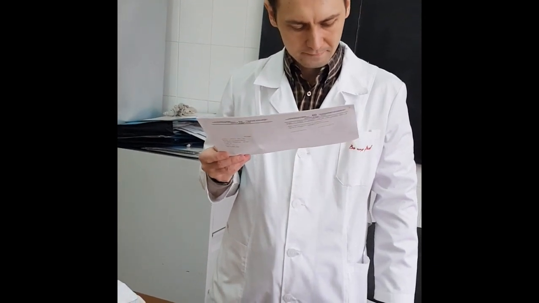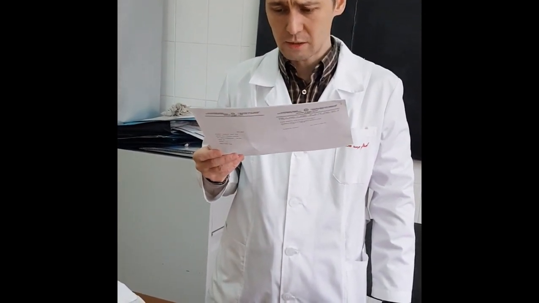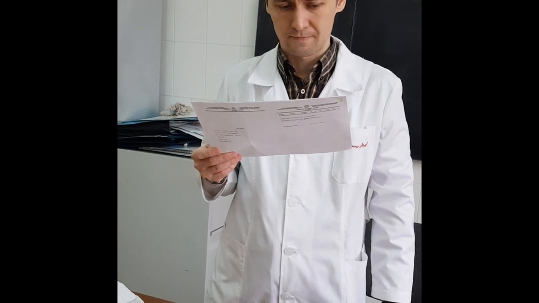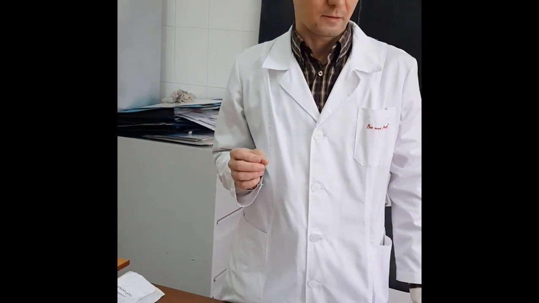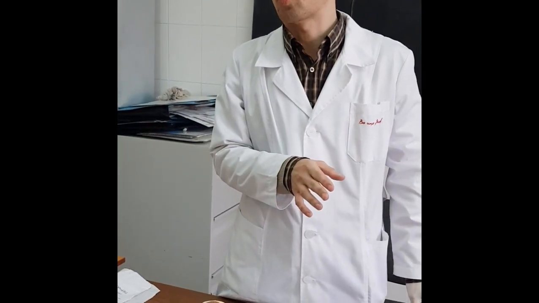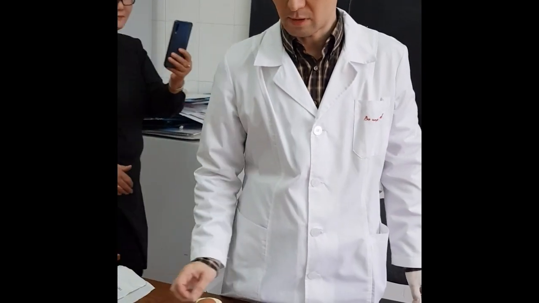Next one, connection, it's hemiarthrosis. Hemiarthrosis, it's something not joint and not syndesmosis. For example, first of all, it's pubic symphysis.